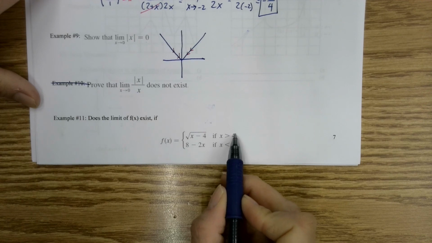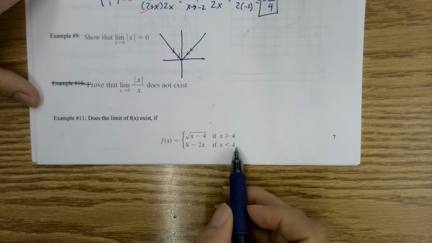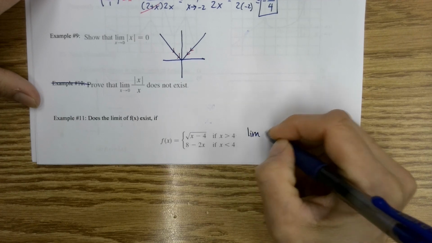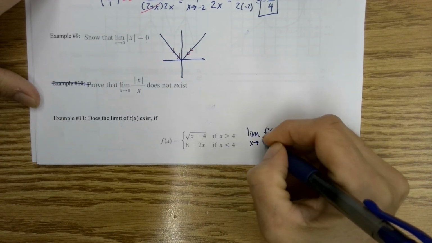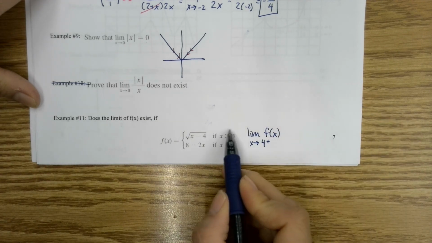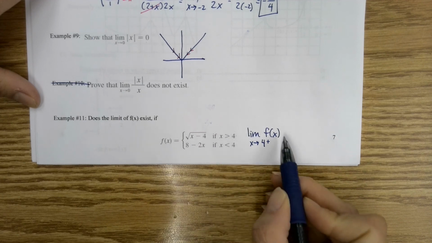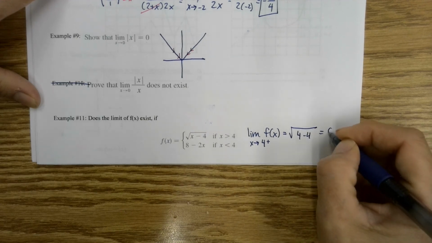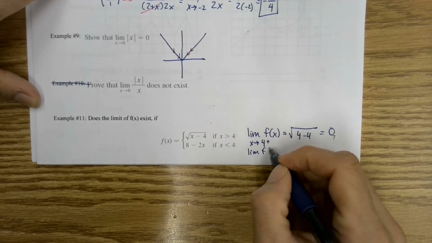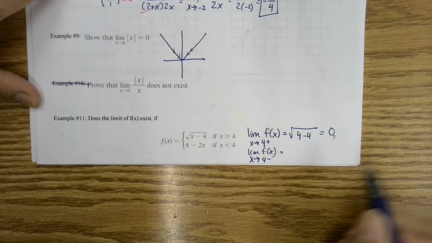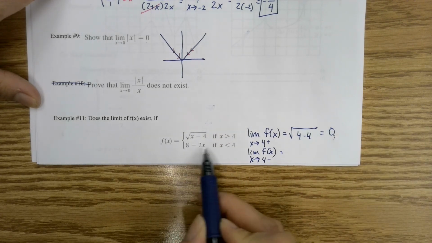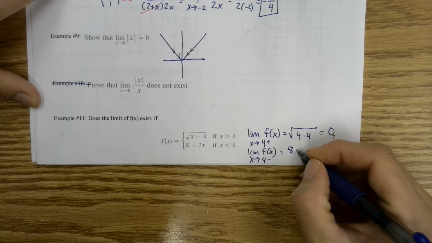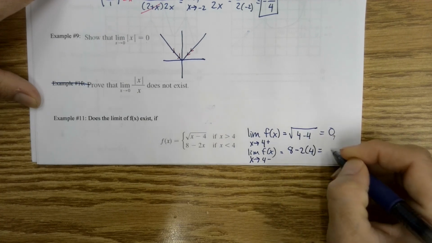So since the break between the two pieces of the function happens at 4, I am going to substitute 4 into both of these. Why am I doing that? Well, if I'm trying to find the limit of f of x as x approaches 4 from the right side, wouldn't that be this top piece when x is greater than 4? So to find the right side limit, I'm plugging into the top piece. So I'd have square root of 4 minus 4, which is 0. To find the limit of f of x as x approaches 4 from the left side, I'm looking for this piece of the graph because I use that piece when x is less than 4, hence from the left side. So I'm plugging 4 into my expression, 8 minus 2 times 4. That is 8 minus 8, which is 0.